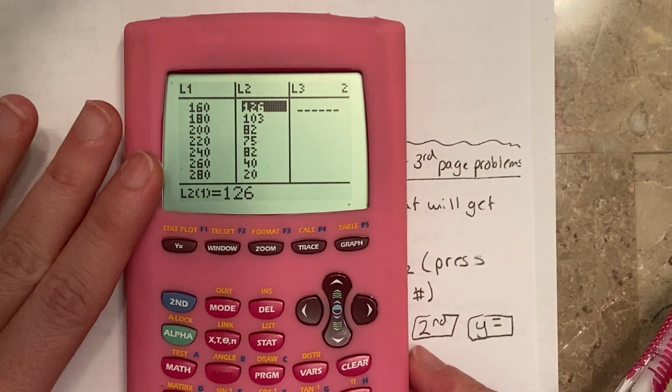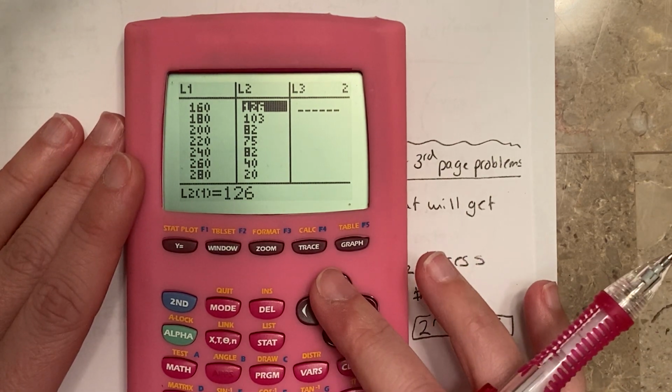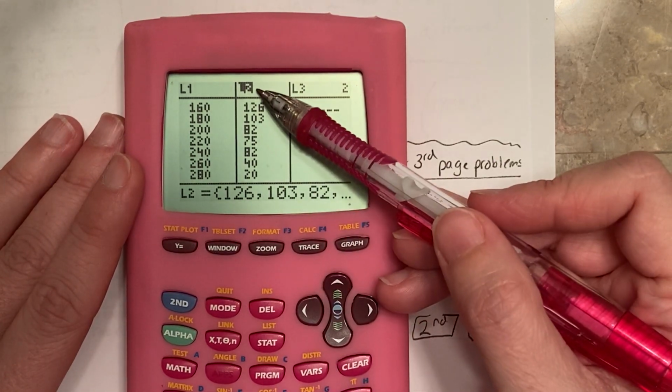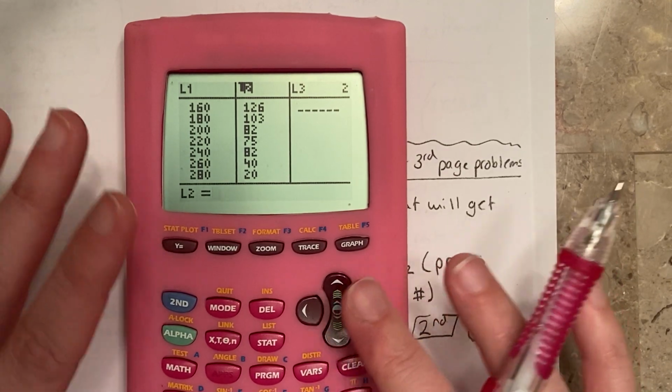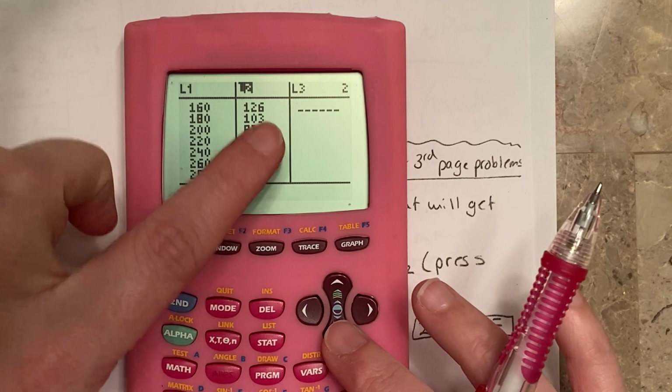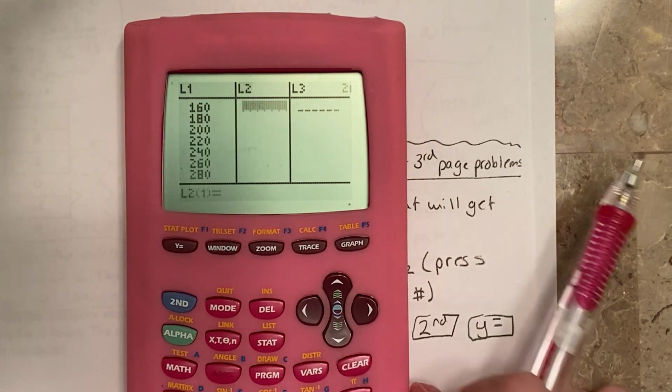If you need to get rid of numbers because you have them in there, you go to the top. So I pressed up, and you have to press clear. Only clear. Not delete, only clear. And then it doesn't clear until you press down.